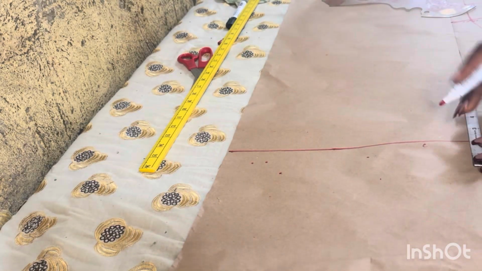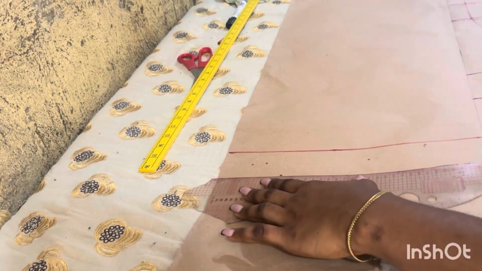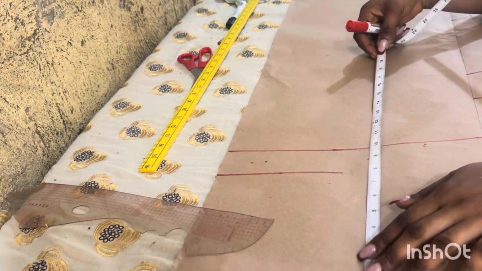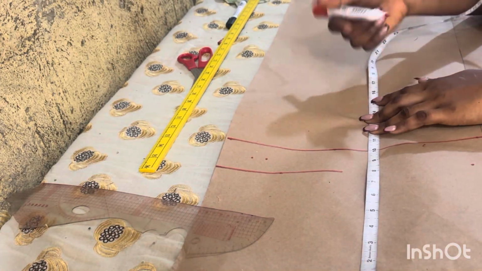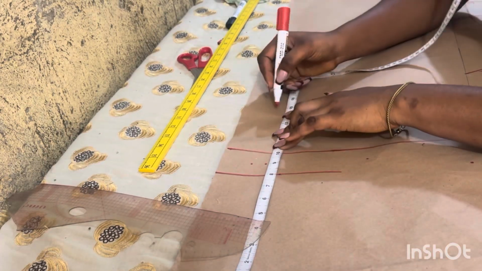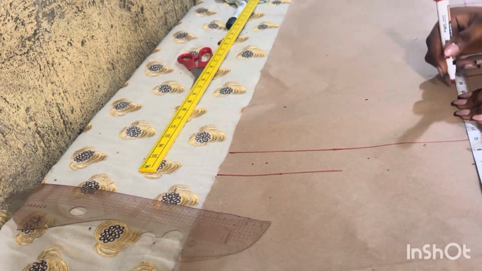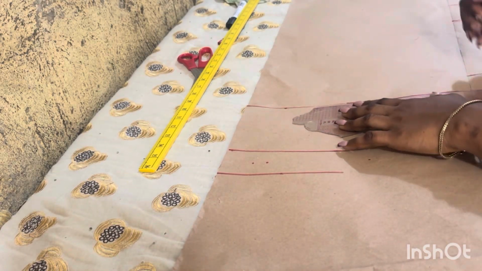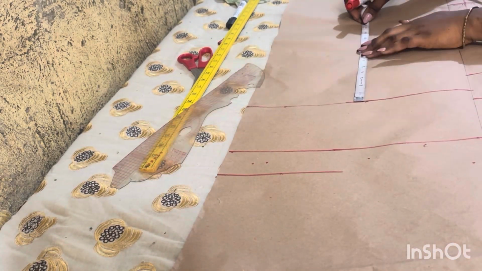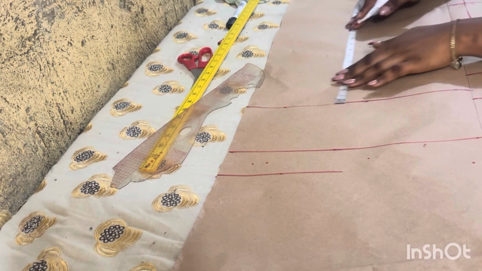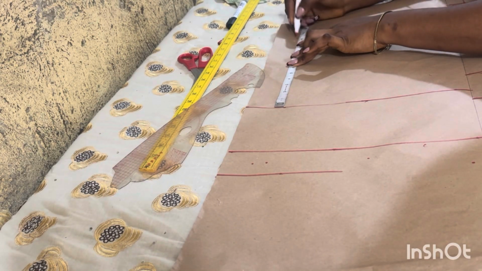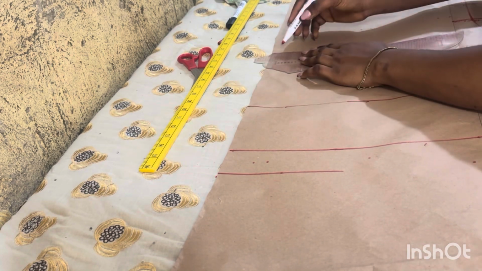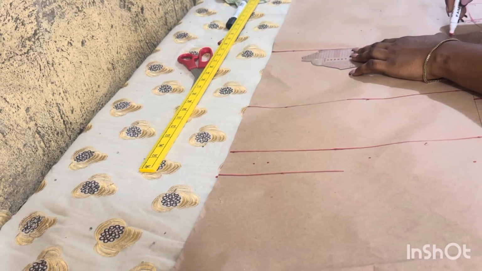So I mark my chest line, my bust point, my half length, so after that I'll come down by 8.5 inch and then 11.5 inch for my hip line. Like I said before, I have 2 hip lines on this pattern to enable me get a curve. If you don't have a pattern master, you can use this method to get a clean curve and not a sharp curve.